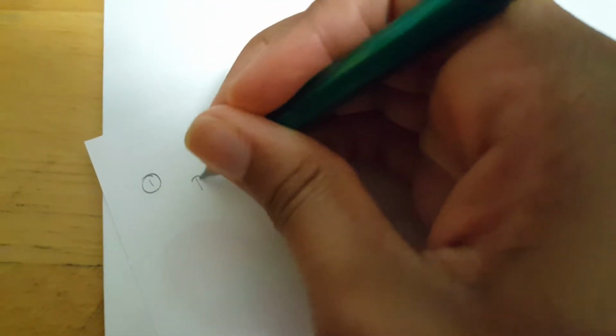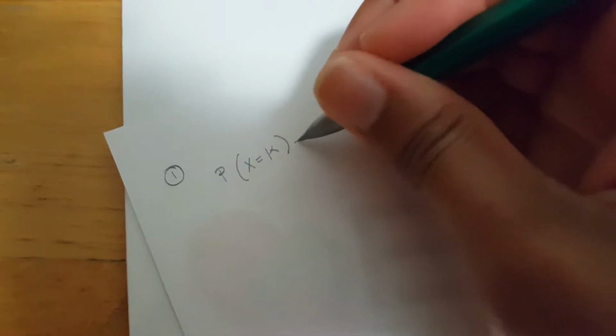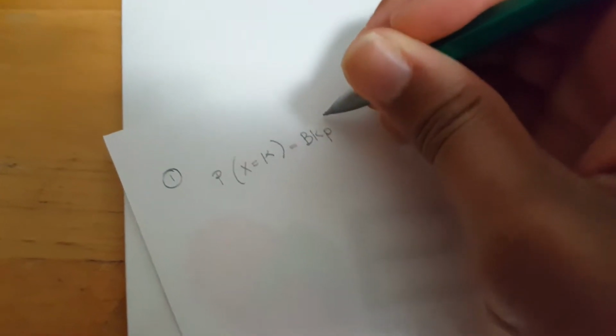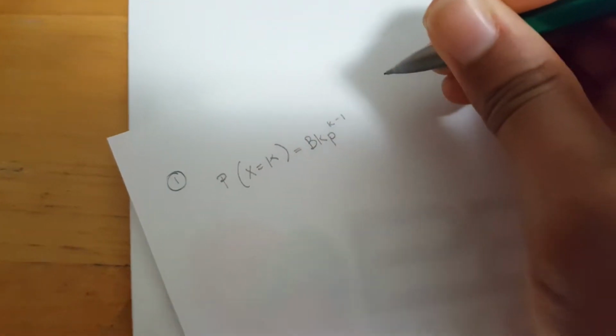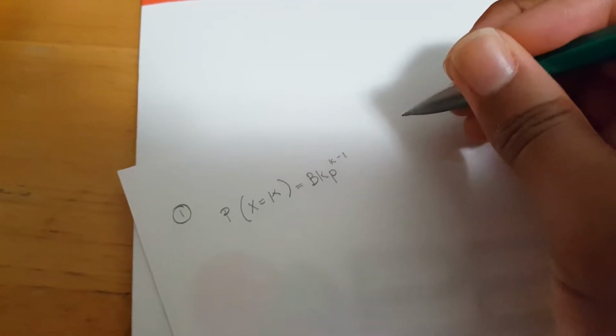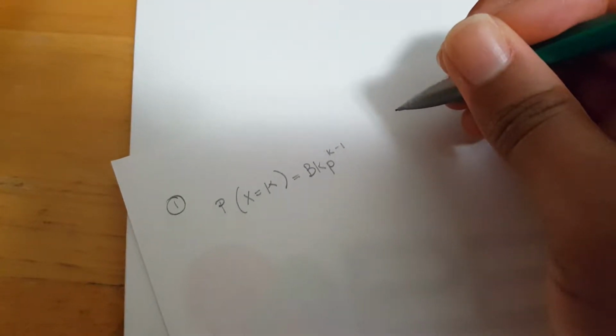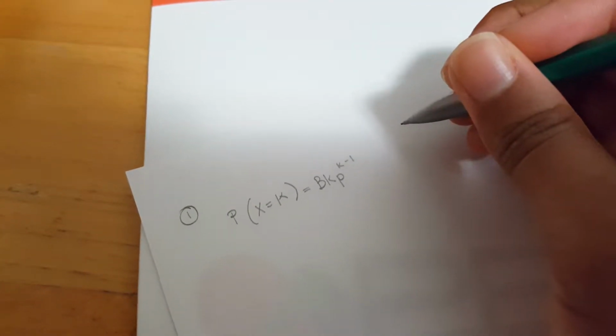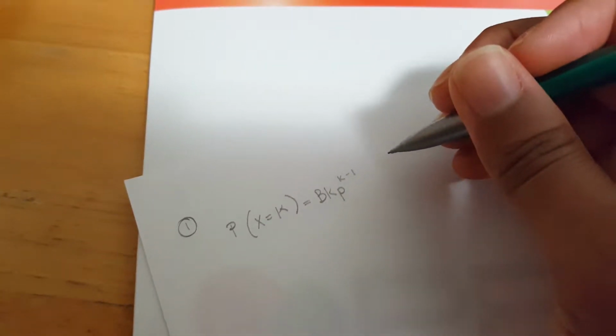It asks you to let P of X equal k be equal to b times k p^(k-1), when k is equal to 1 all the way to infinity, and p is between 0 and 1. They asked us to find all these different conditions: find b, the expected value of x, and all the other things.